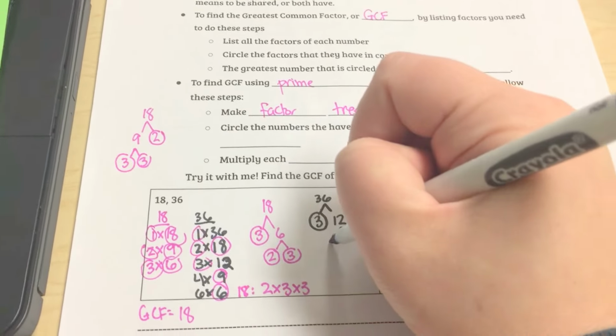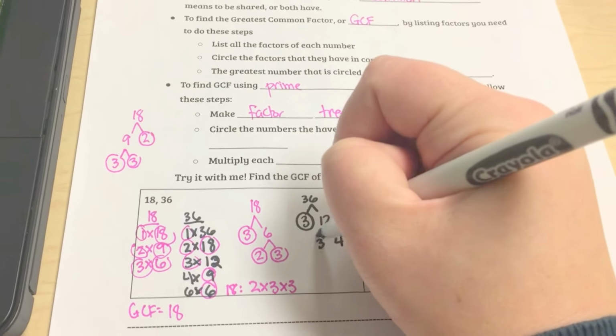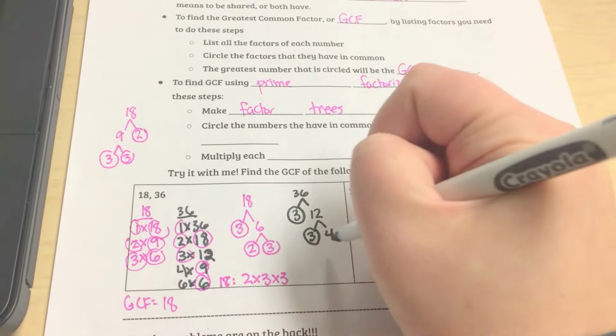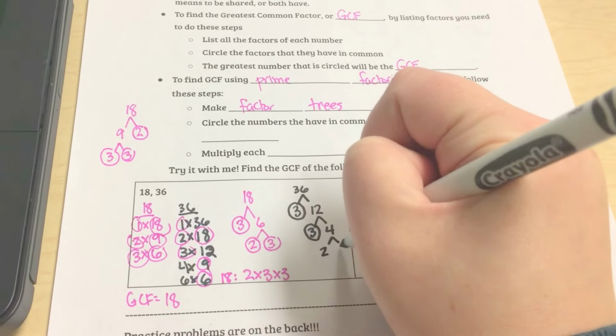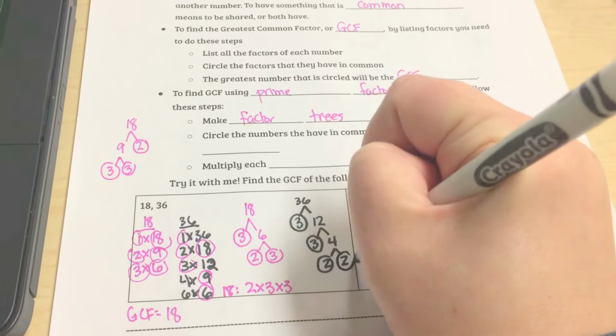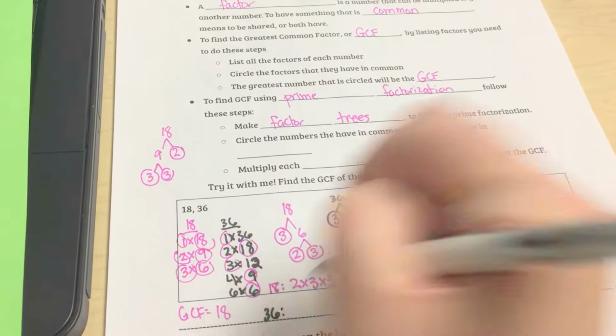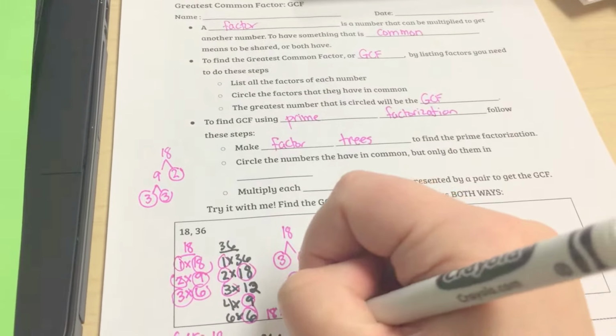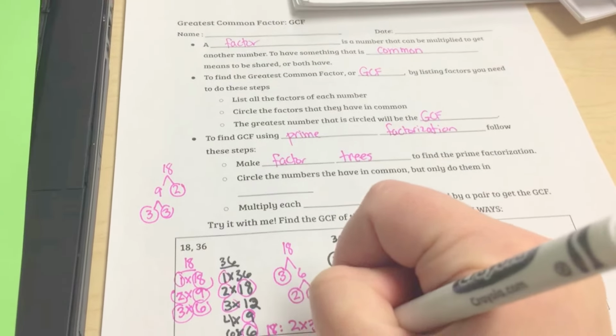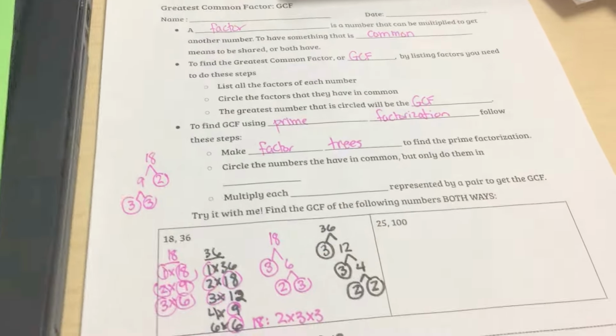Any two numbers, I'm going to pick 3 and 4. 3 is prime, so I'm going to circle it. 4 is not, so I have to keep going. 2 times 2. Those are both prime, so I'm going to circle them both. So my prime factorization for 36 is the same as saying 2 times 2 times 3 times 3.